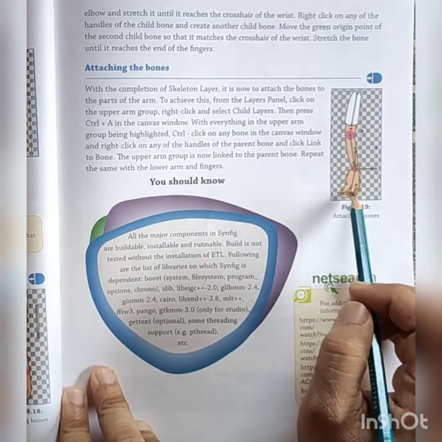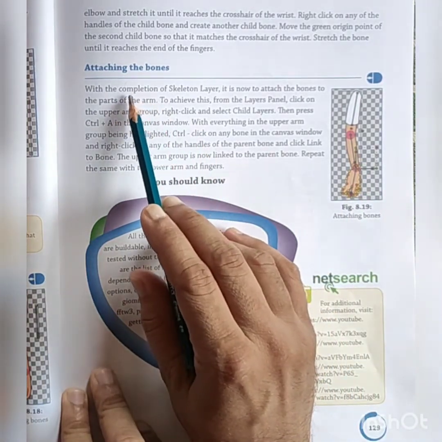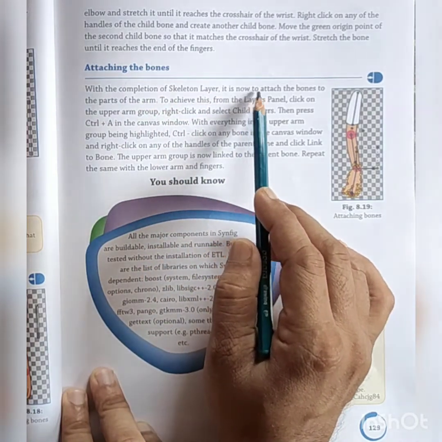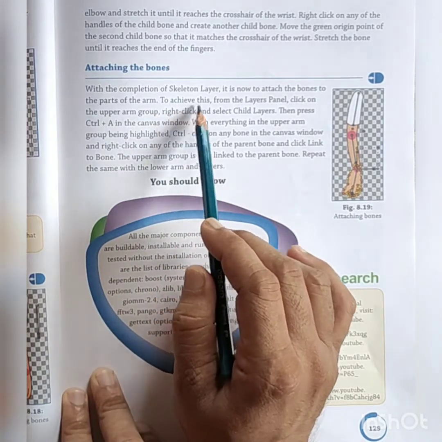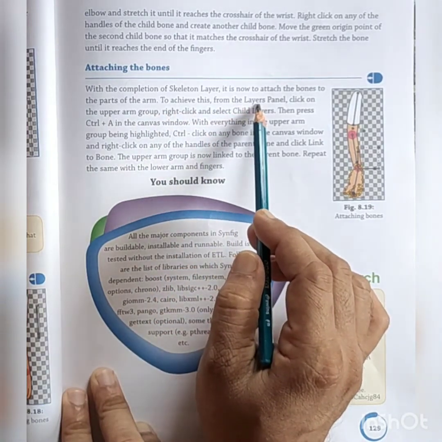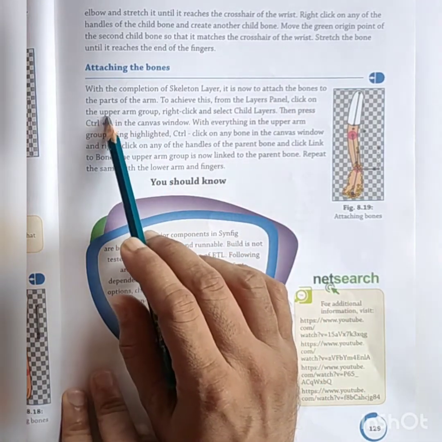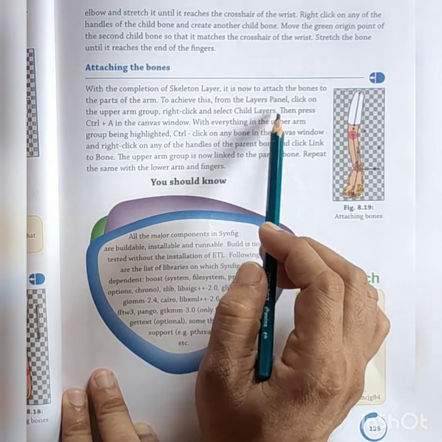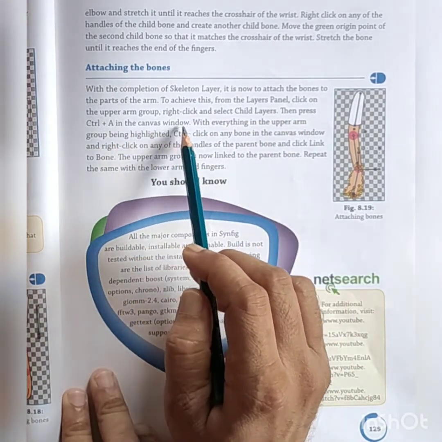How to attach the bone? What is the process? With the completion of the skeleton layer, it is now time to attach the bones to the upper part of the arm. To achieve this, from the layers panel, right click on the upper arm group and select child layer. Then press Ctrl+A in the canvas window.